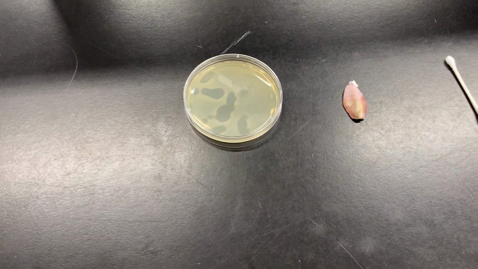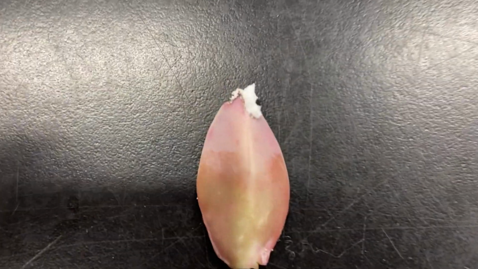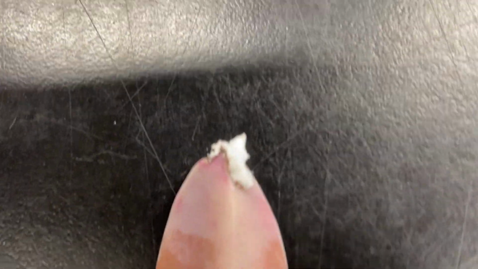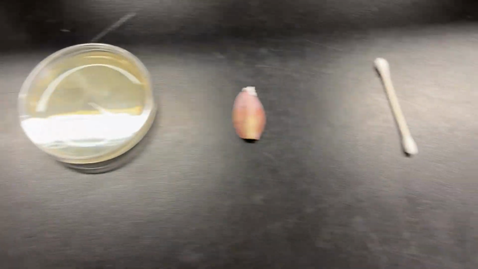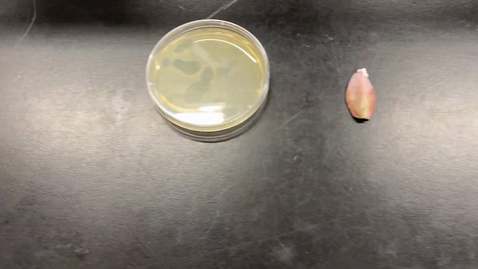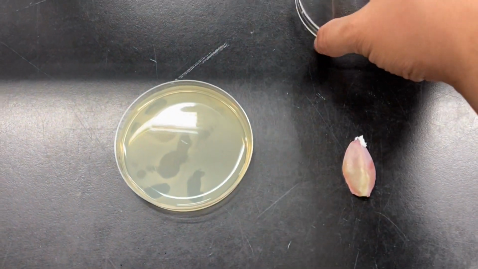Okay, so now we're back here in the lab, and I have the succulent with potential powdery mildew, as we can see. We zoom in a little bit and focus on that. Then I have two other things, right? We have a petri dish and a cotton swab, okay? So what this petri dish has in it is, if we open it, sorry, I'm trying to do this one-handed.